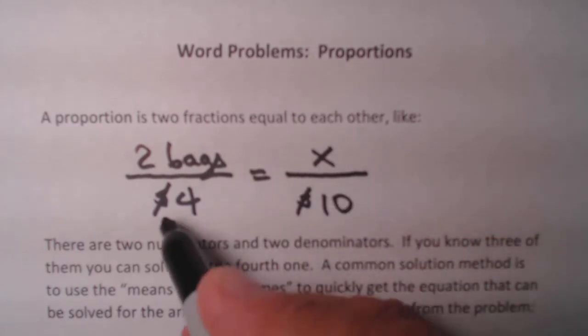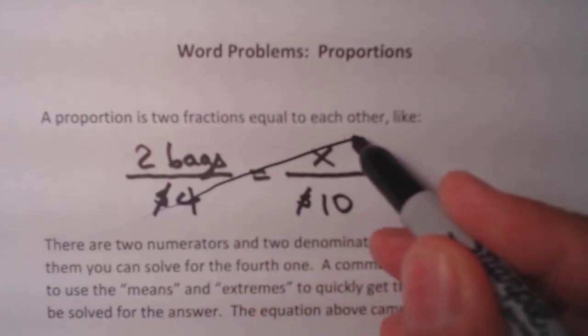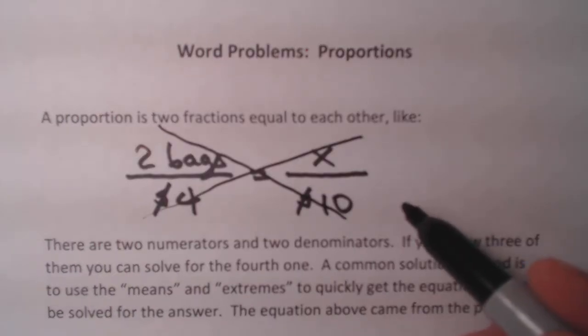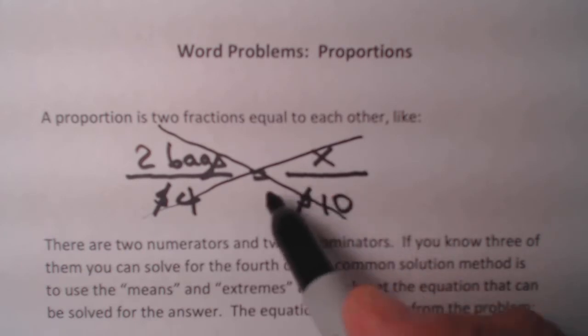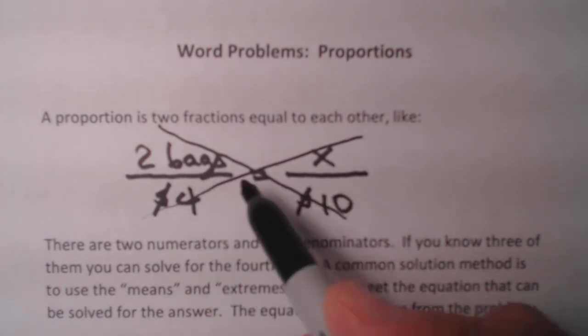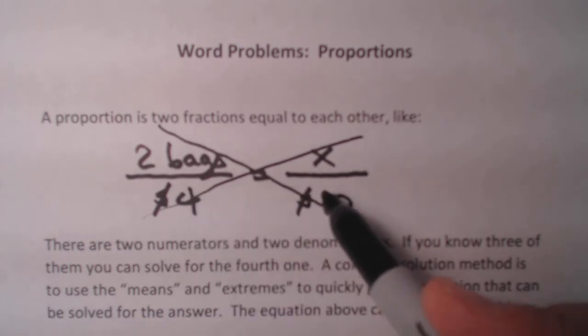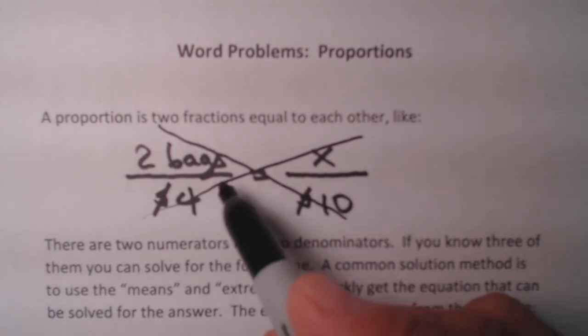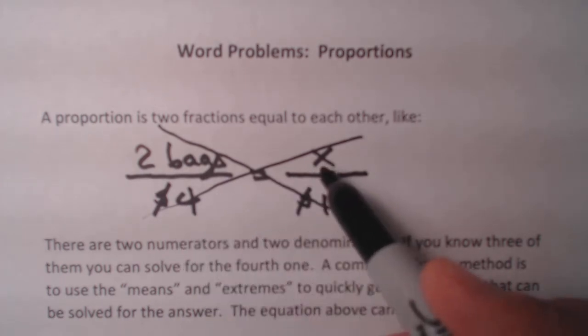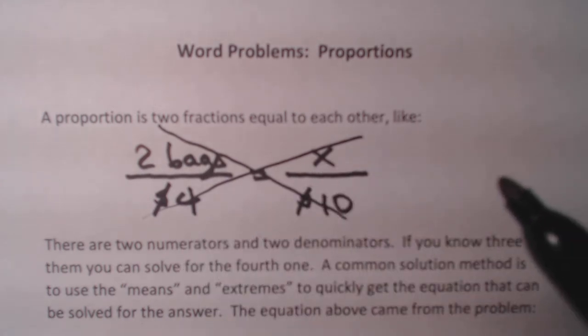Here's what you do. Looks like I'm crossing this out, drawing a big X right through the middle of it here. But these are guidelines. One of them is the means line, the other is the extremes. And one of the things about problems where you have a single fraction on each side is that if you multiply together the things in one arm, they equal the things multiplied together on the other arm.